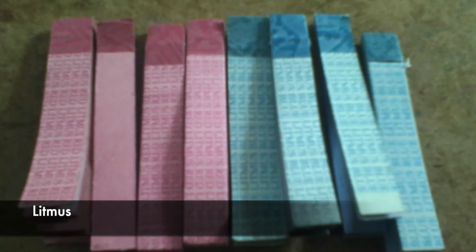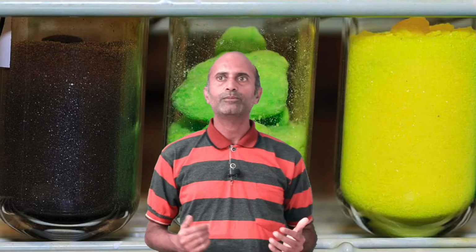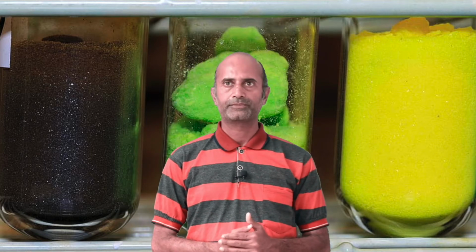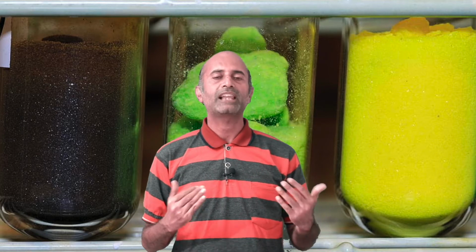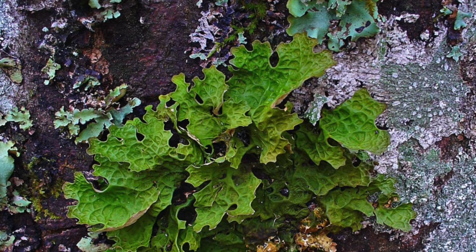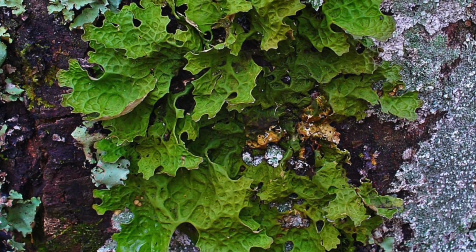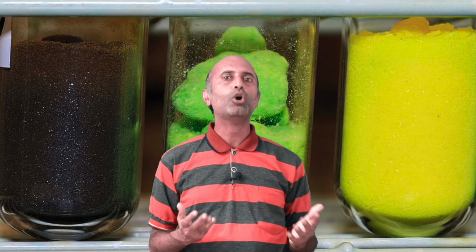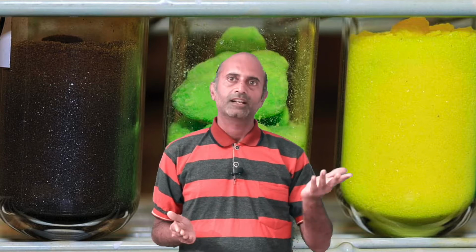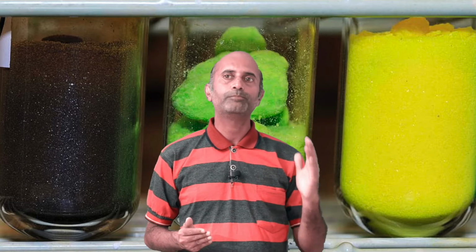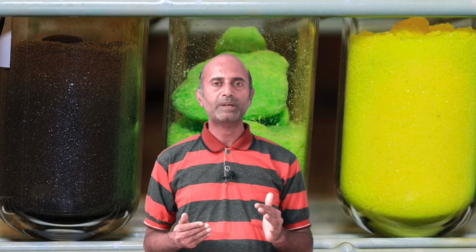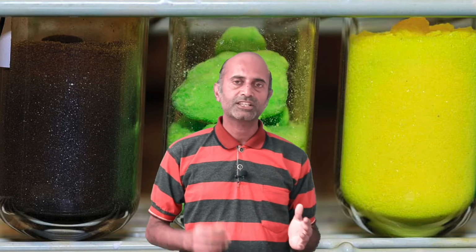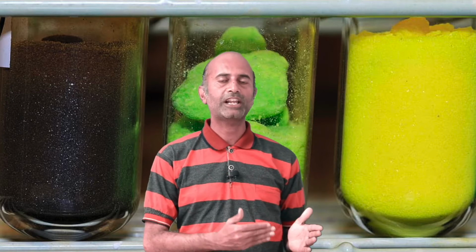Litmus is a natural dye. So litmus is the most commonly used indicator extensively all over the world. It is extracted from the lichens plant, like we studied earlier. Lichens is a combination of algae and fungi. The litmus, which is extracted from the lichens, has a mauve or a purple color in distilled water. Litmus is also available in both paper form, known as litmus paper, and also in solution form, known as litmus solution. So in acids, the litmus changes from blue color to red color.